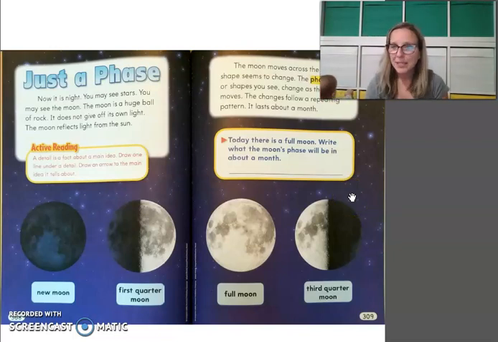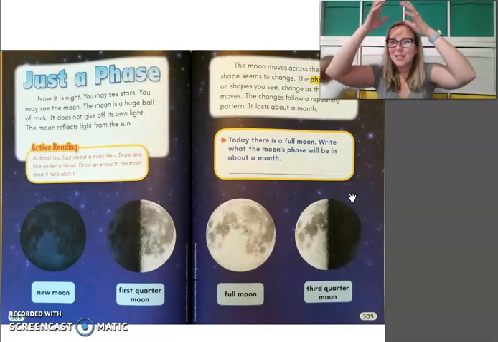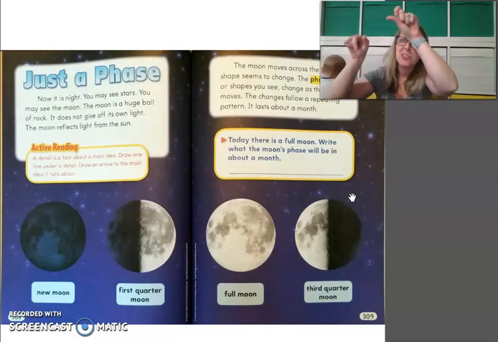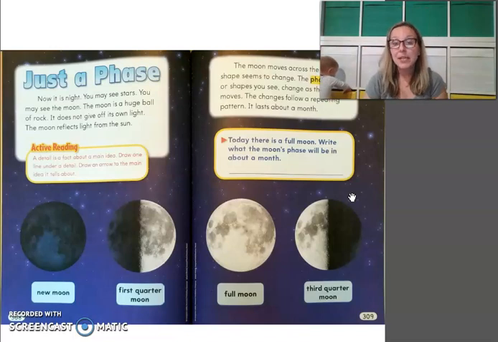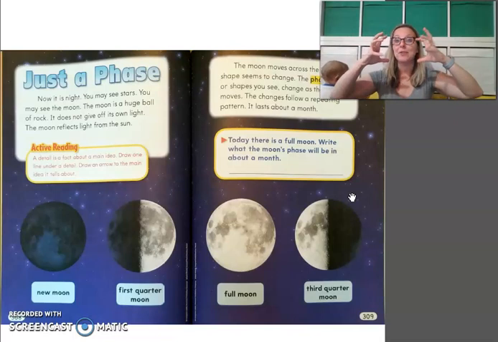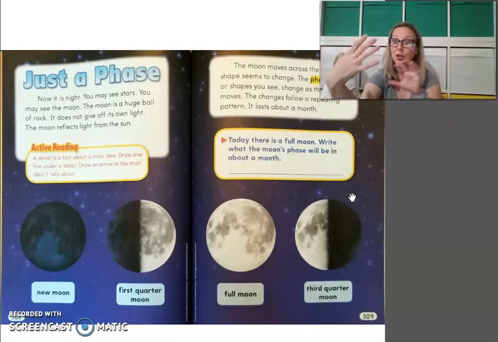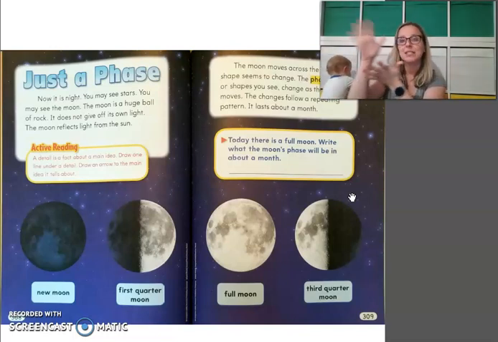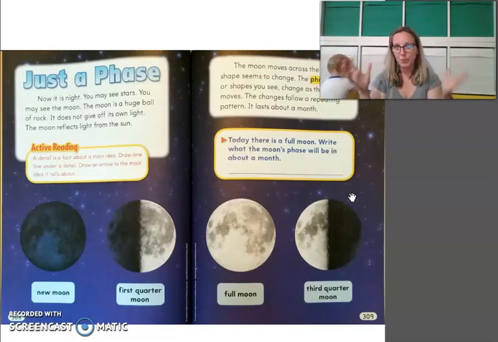Now, sometimes we get confused because when we look up at night and we see the moon, it seems like the moon keeps changing shape. Sometimes we only see half of the moon. Sometimes it looks like a little crescent-shaped moon. Sometimes we see the whole big round moon. Really, the moon's shape never changes. It's always the round sphere. But what happens is, depending on where the Earth is in comparison to the sun, it changes the way the sun reflects on the moon, so we don't always see the whole moon.